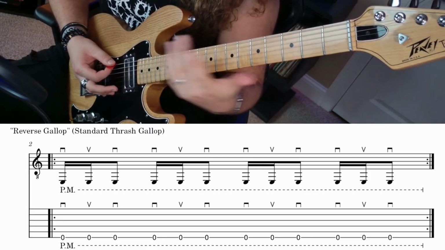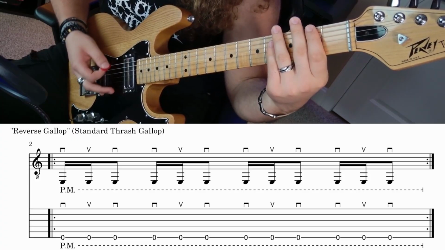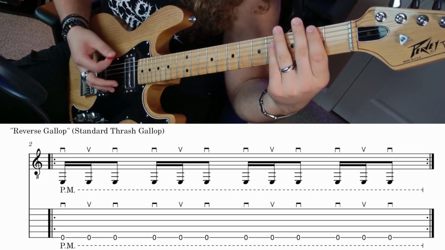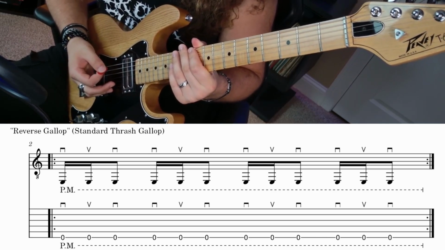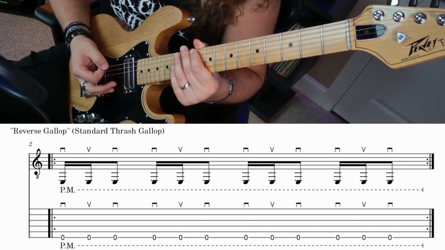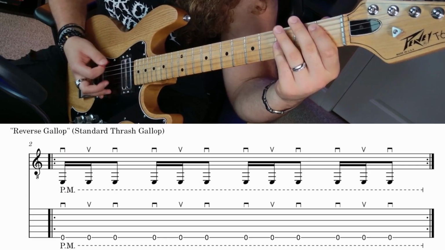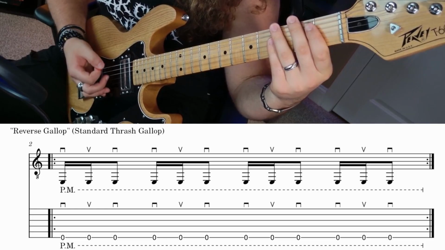So in this case, we've got a whole measure of those gallops. So it'll be down, up, down, down, up, down, down, up, down, down, up, down. And since this measure of triplets here has repeat symbols on either side, that means we play this whole thing one more time. So it'll be something like this. Down, up, down, down, up, down, down, up, down, down, up, down.